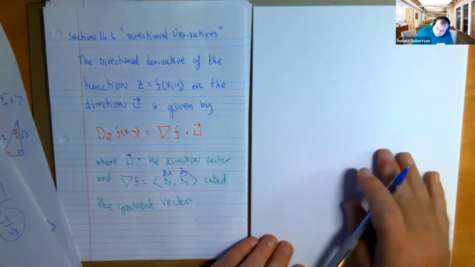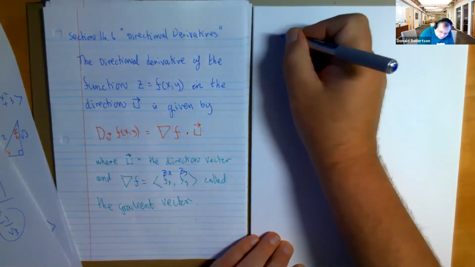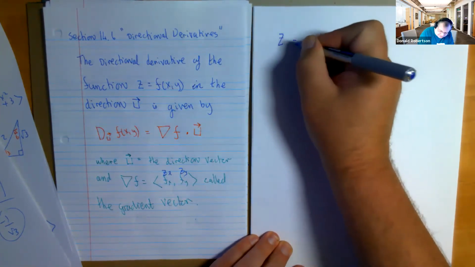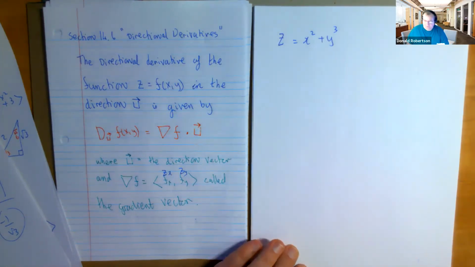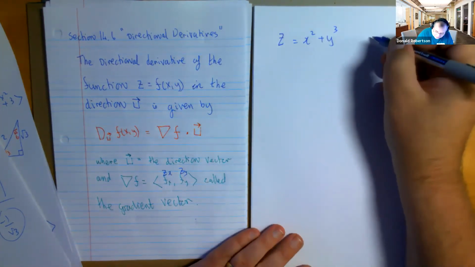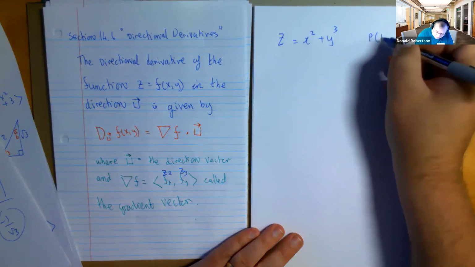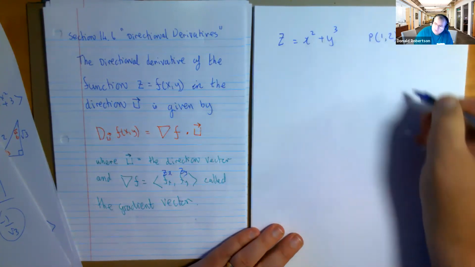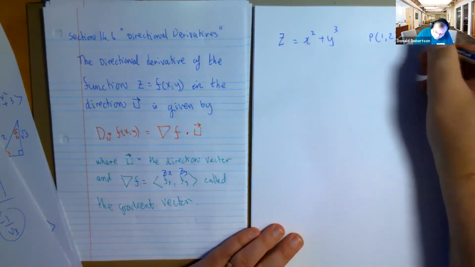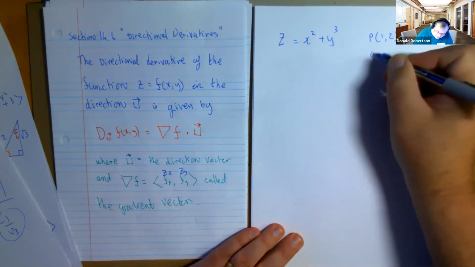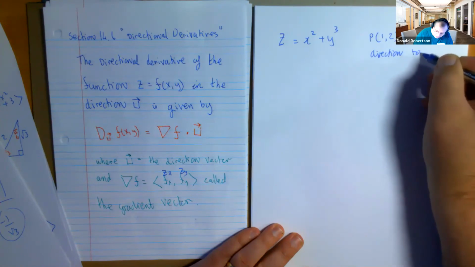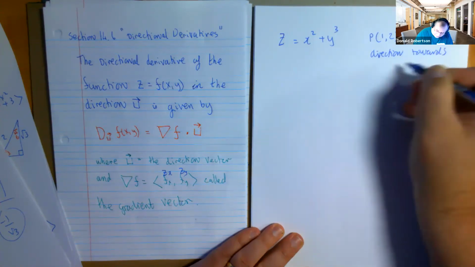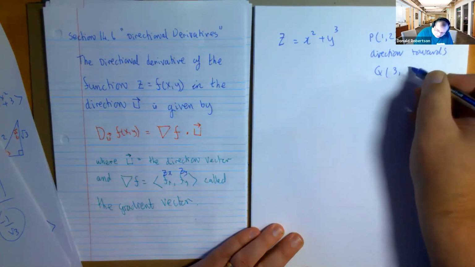Now this one is a bit different. Suppose we have a nice function. I'm not even going to make it particularly ugly. And we're being asked to find the directional derivative at the point 1, 2, in the direction towards 3, 5.